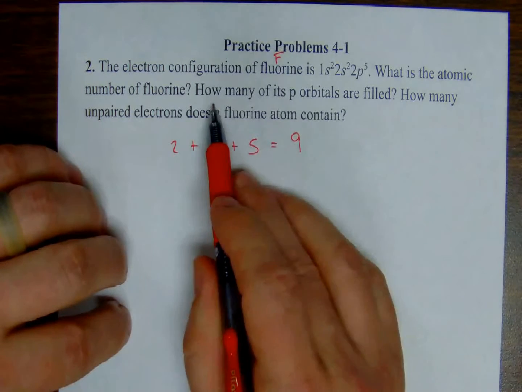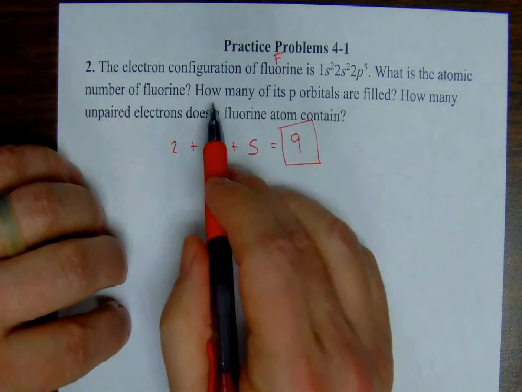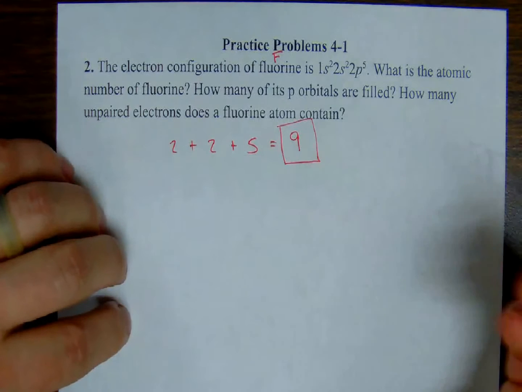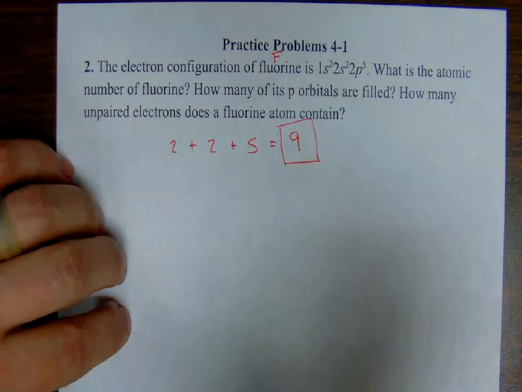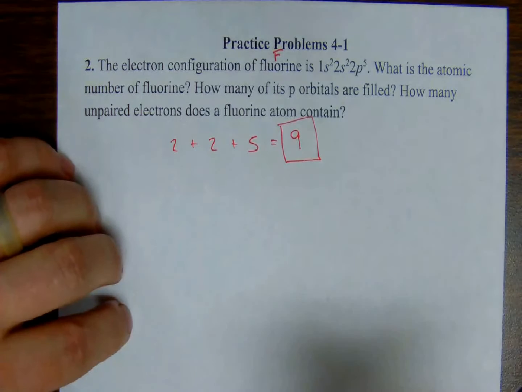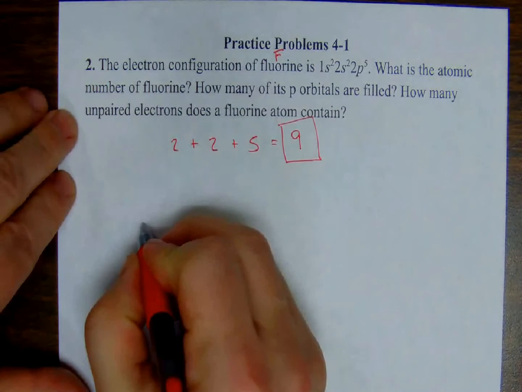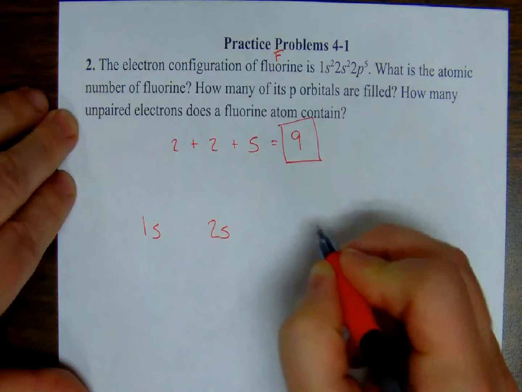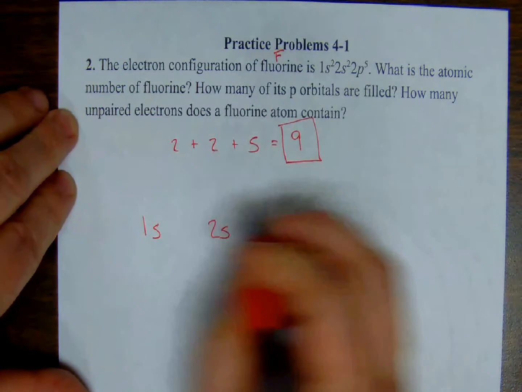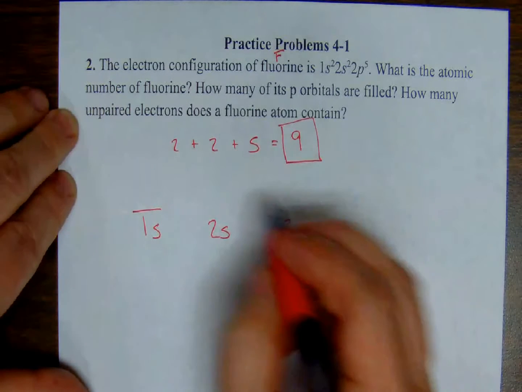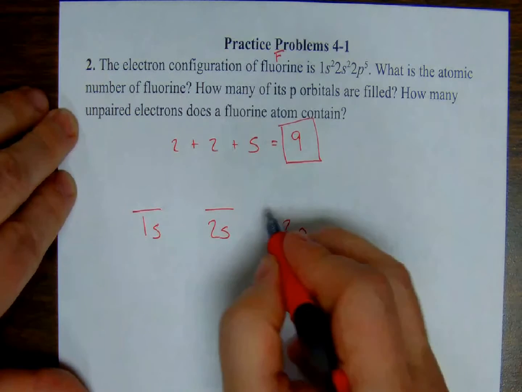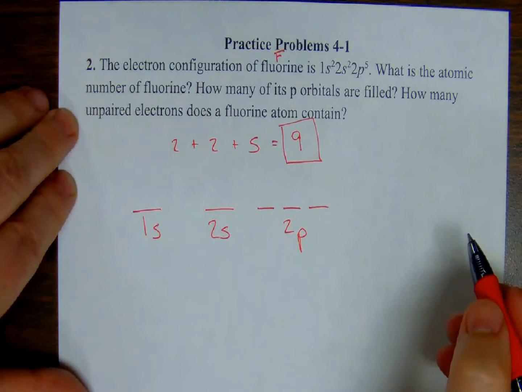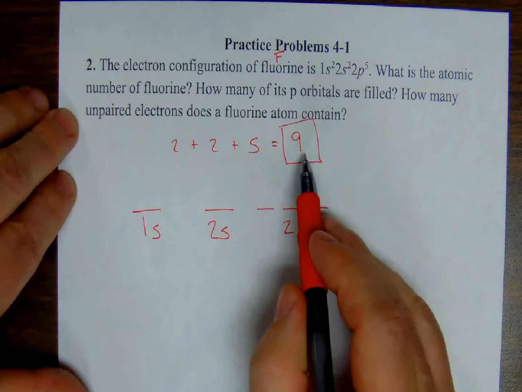How many of its p orbitals are filled? In order to answer this nicely, we actually need to draw an orbital notation. So we are filling the 1s sublevel, getting into the 2s sublevel, and then the 2p sublevel. Each of these s sublevels has 1 orbital. The p sublevel has 3 orbitals. I have to account for 9 electrons, because there are 9 electrons up here. You can read it if you don't believe me.